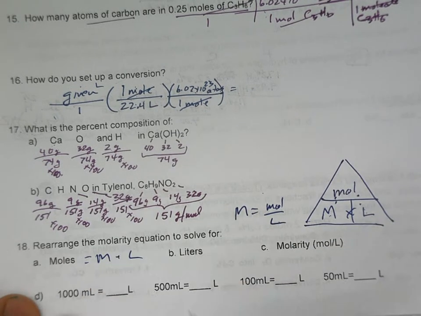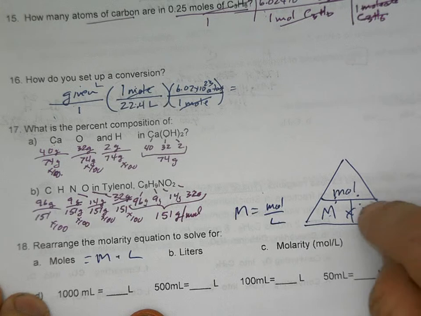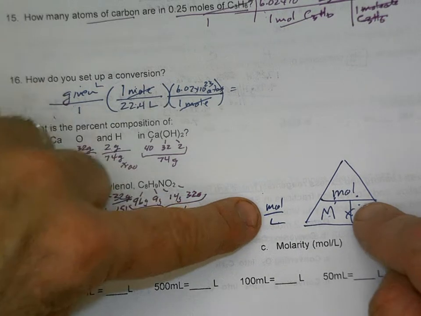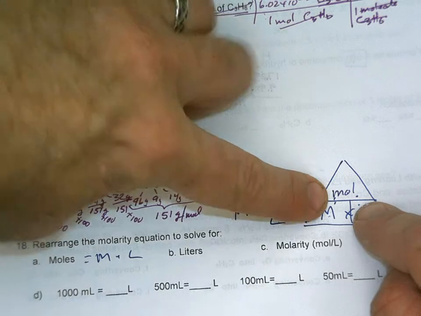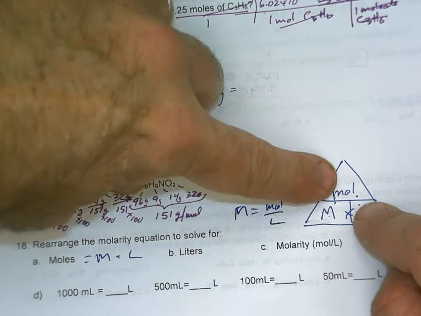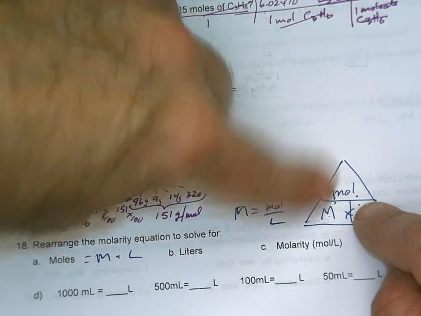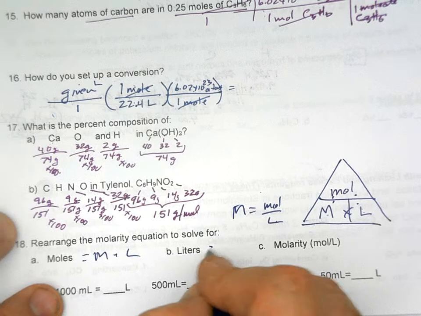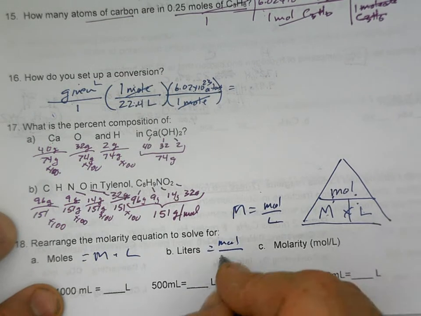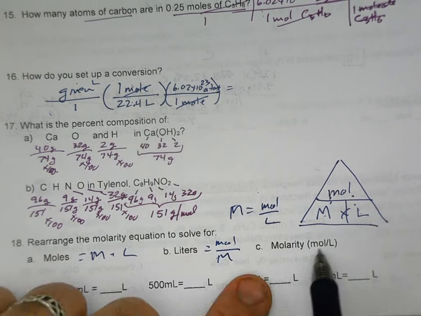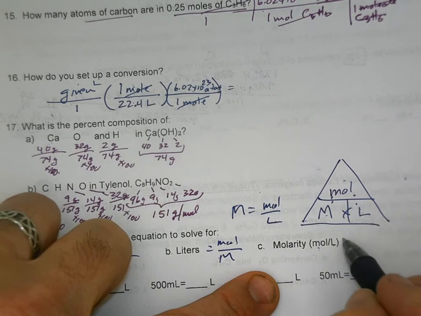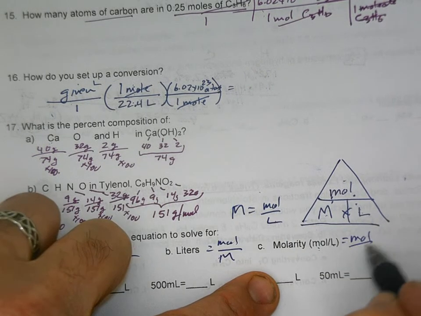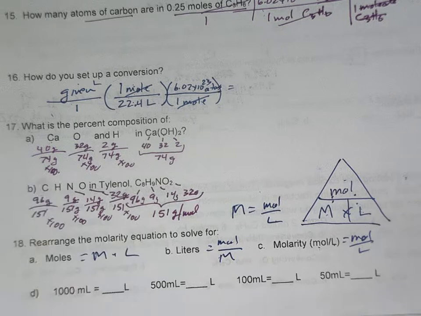Liters, if we cover that up, now you can rearrange this algebraically, but this makes it quicker. Moles divided by molarity. Moles over molarity. You always start from the top and read down. So you've got moles over molarity. And then molarity is moles over liter, which we can see right there in the units. Moles divided by liters.